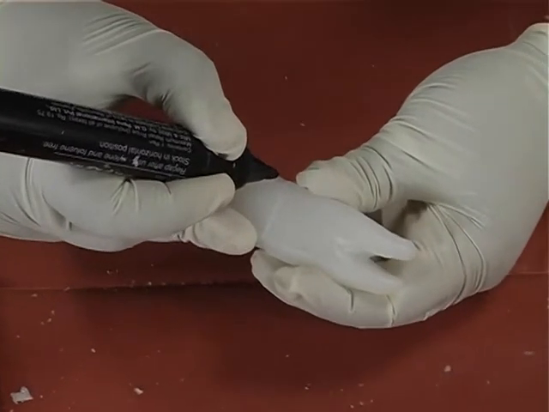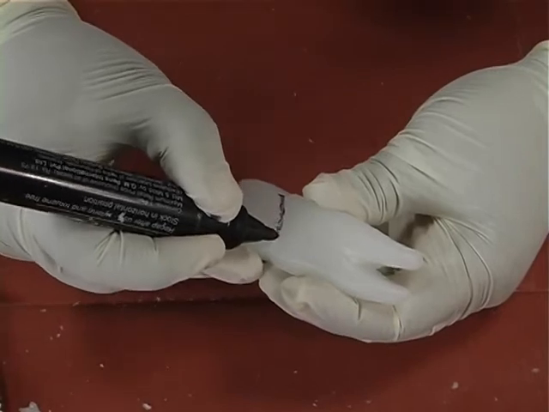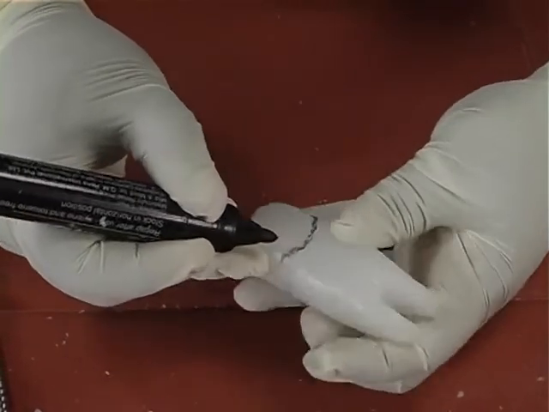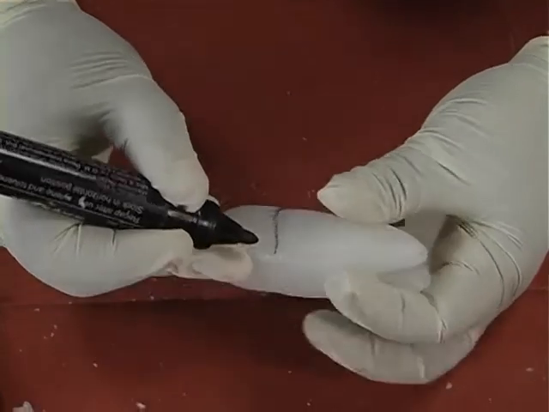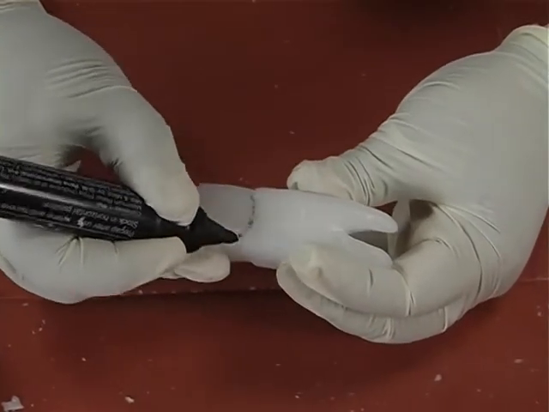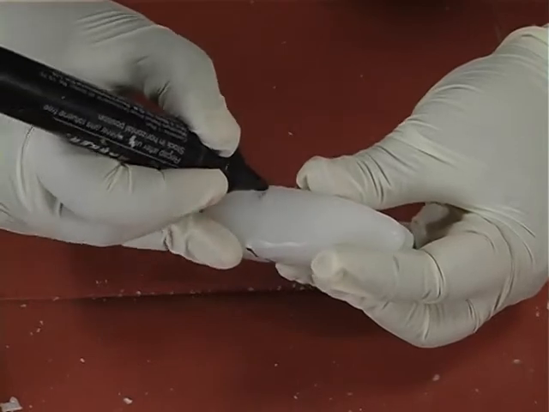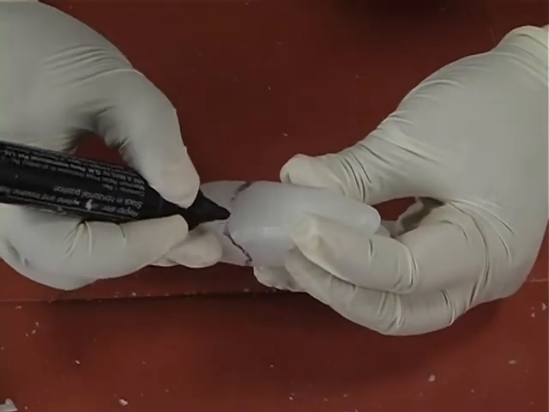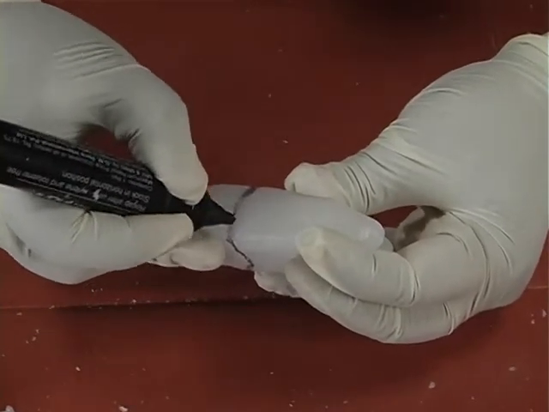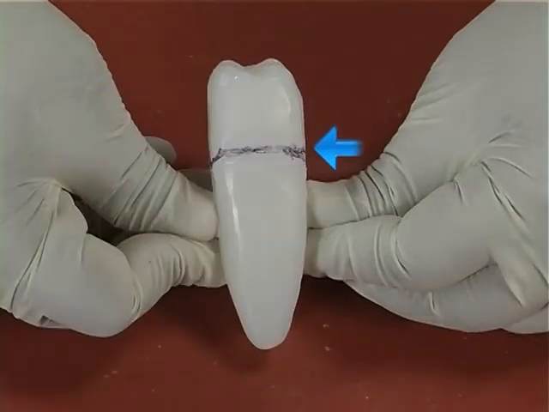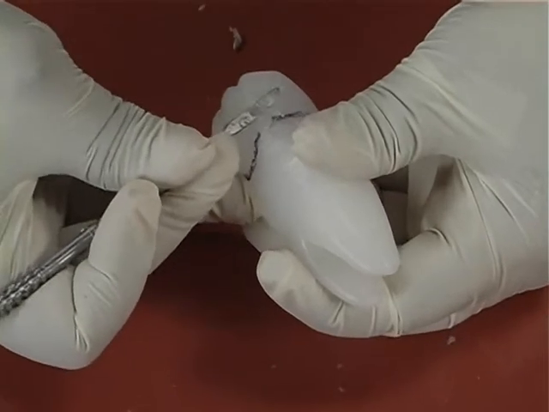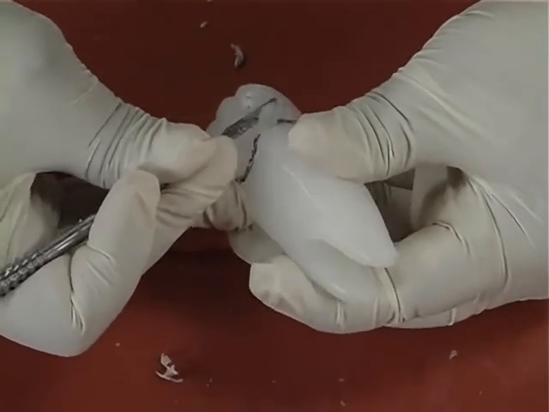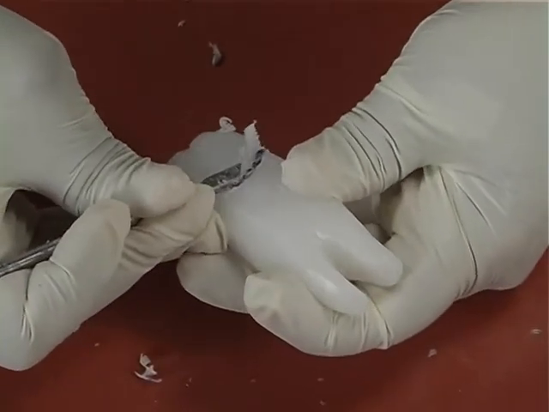Next, the cervical line is drawn on the buccal, distal, lingual and the mesial aspects. This is how the cervical line should be drawn on the different aspects of the carved tooth. Then, the cervical constriction is carved by slowly removing the wax from the crown towards the marked cervical line.